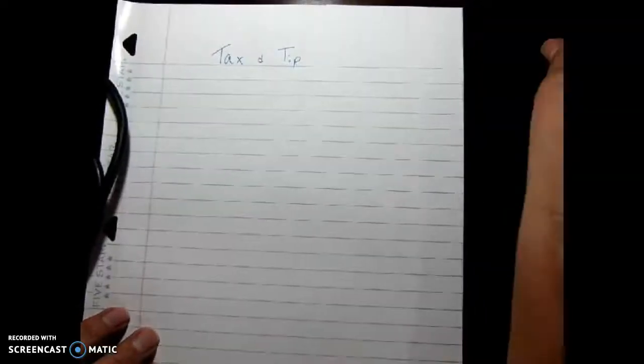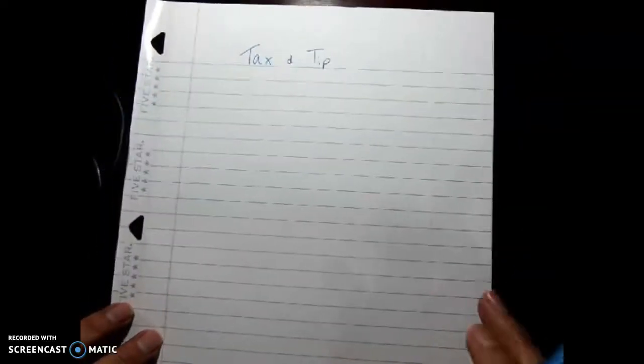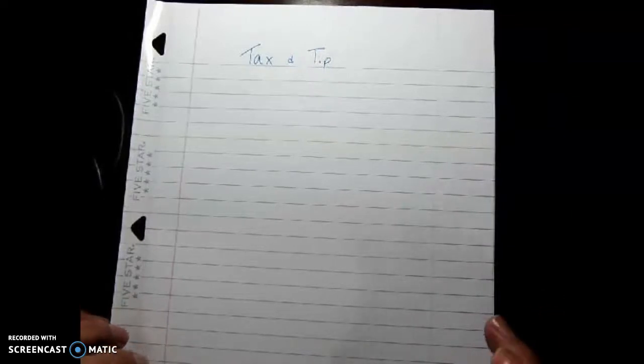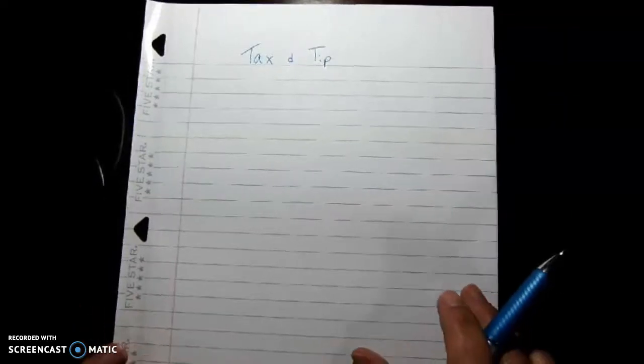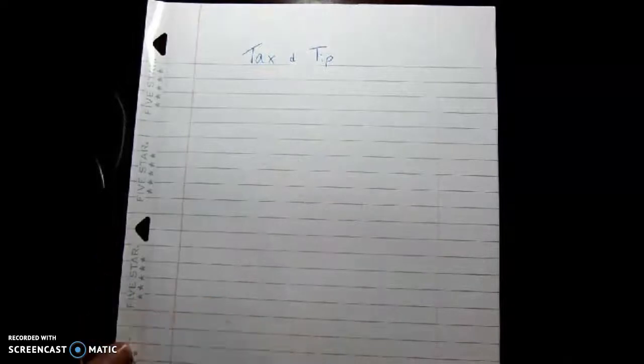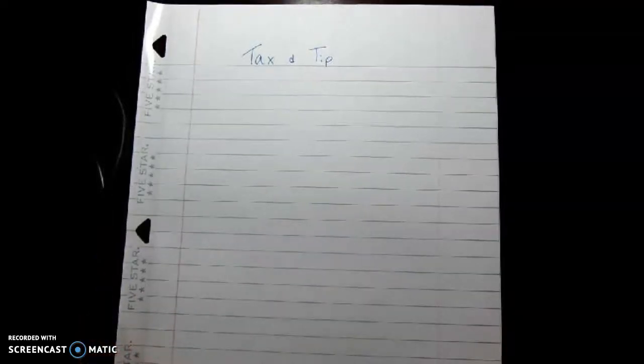All right, today we're going to be learning tax and tip. So last week we did the percent proportion. In other words, when you go to the store and buy something, there's always going to be a tax. When you go to the cash register, it automatically does it for you, but sometimes you need to figure it out to see if you have enough money in your pocket.